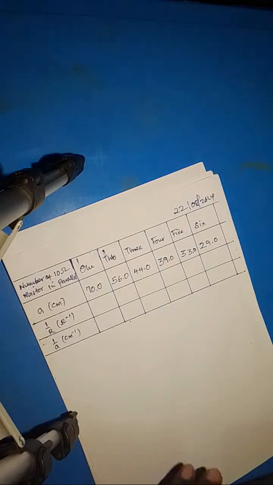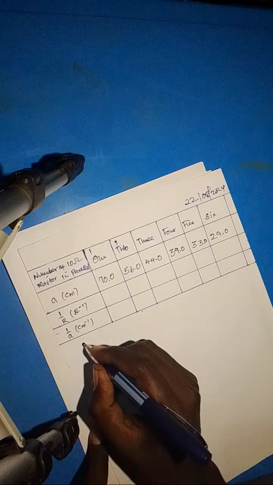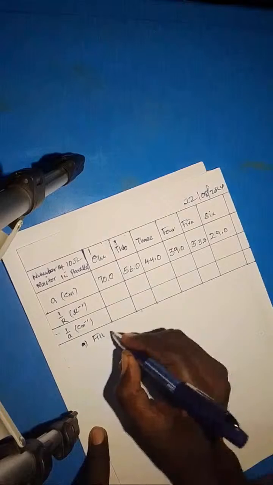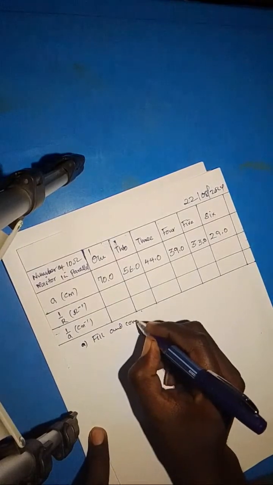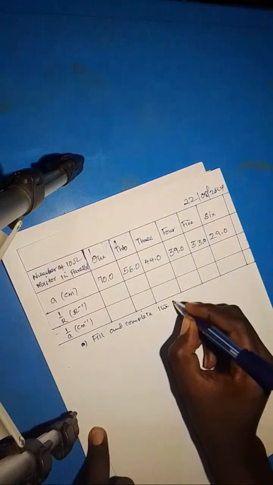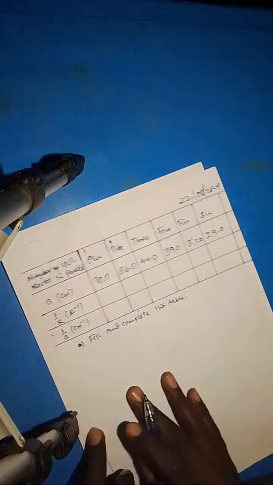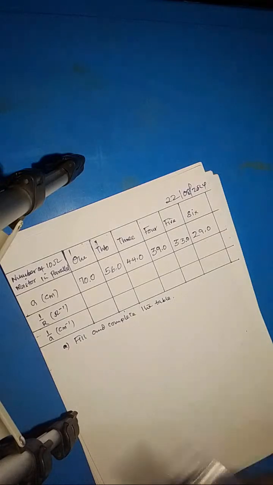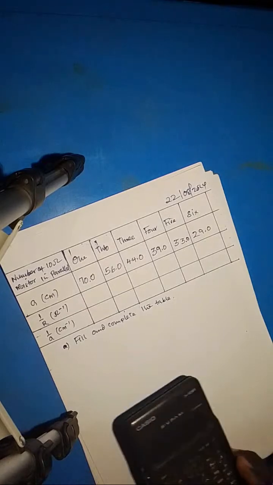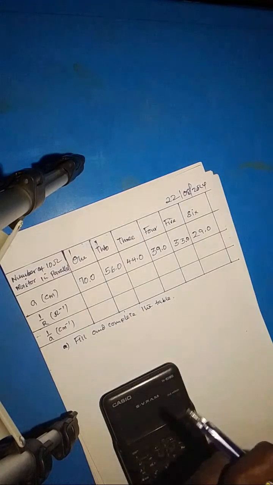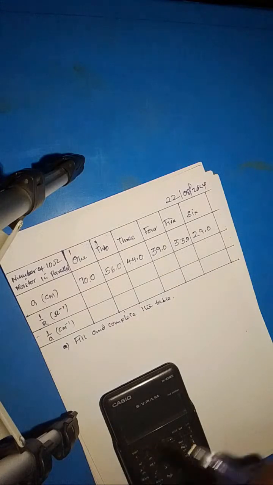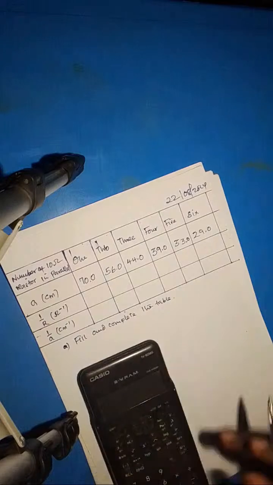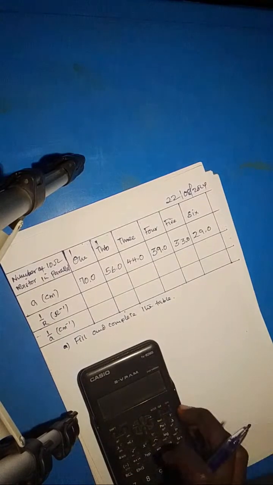Therefore, in this case, I would like to have a new working, because the first thing you are told is to fill and complete the table. That is the first thing that you have been told. Therefore, you should be asking yourself, if you are having one resistor, this one can only be on its own. Therefore, its effective resistance will be 10 ohms.